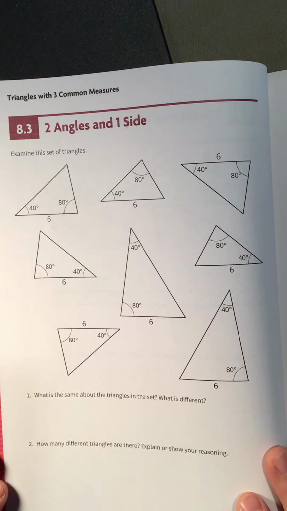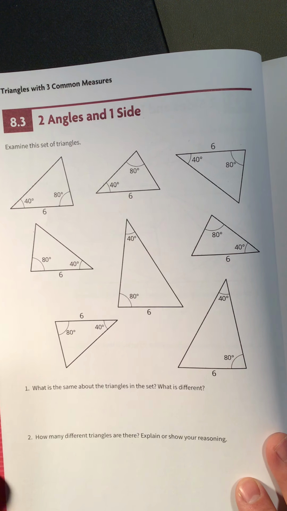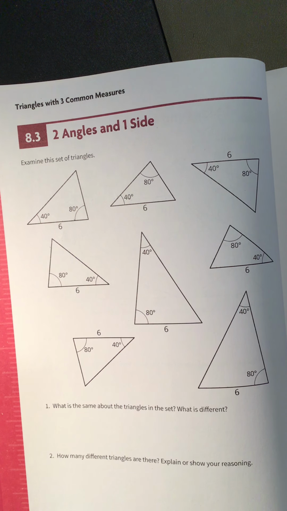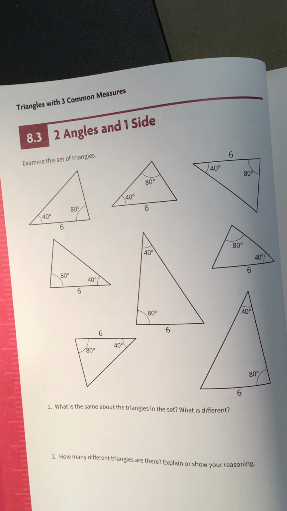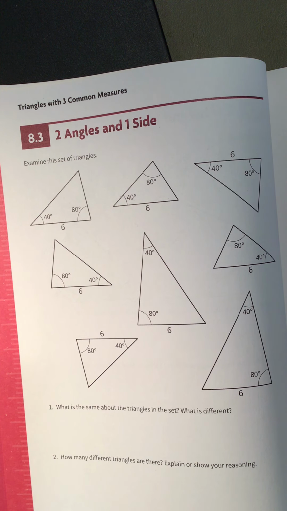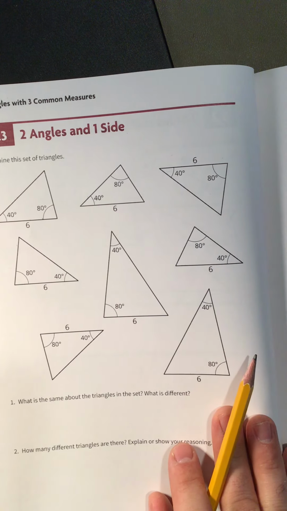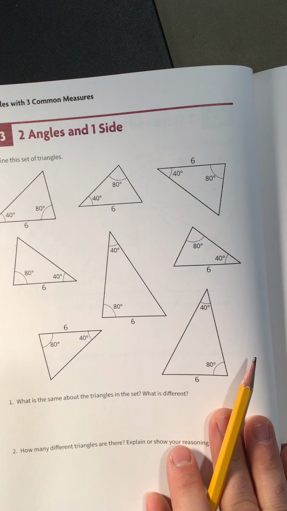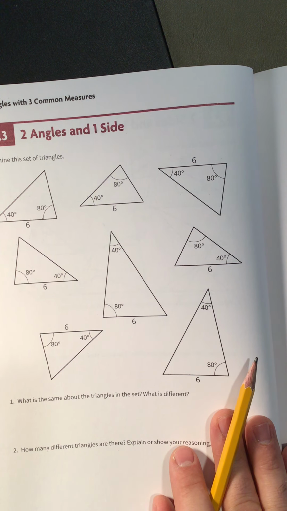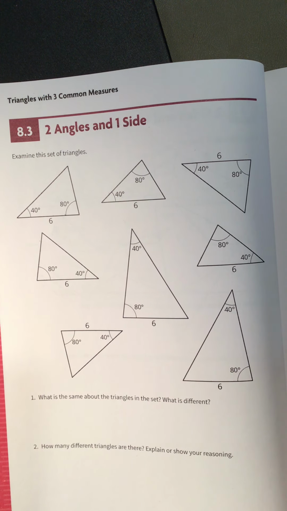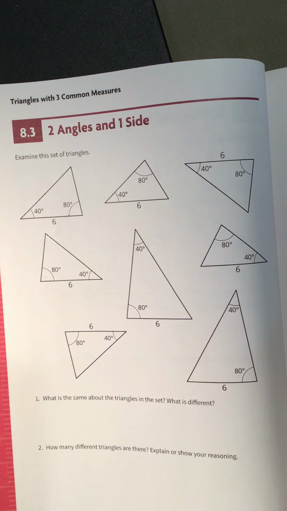Okay, question 3. Examine this set of triangles. What is the same? What is different? Well, it looks like we have all a side of 6, and we have the same angles, 40 and 80 degrees. Okay, what is different? Well, triangles are facing different directions. Obviously, I have some different lengths involved.